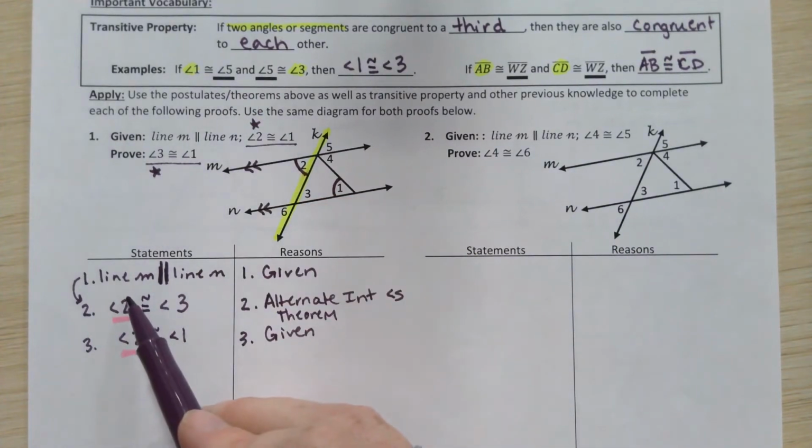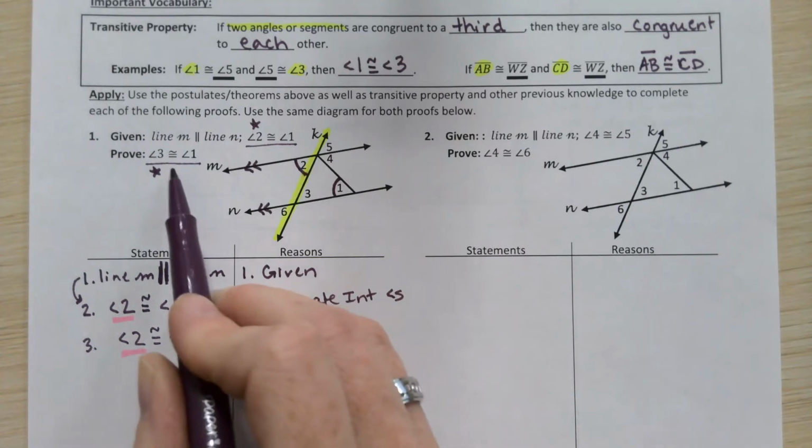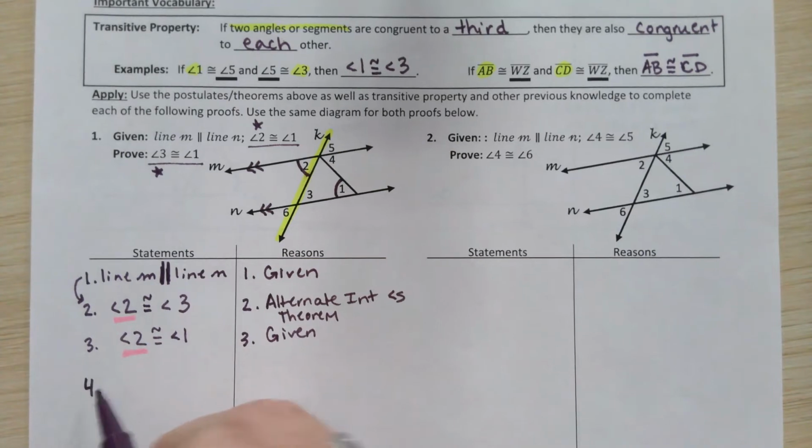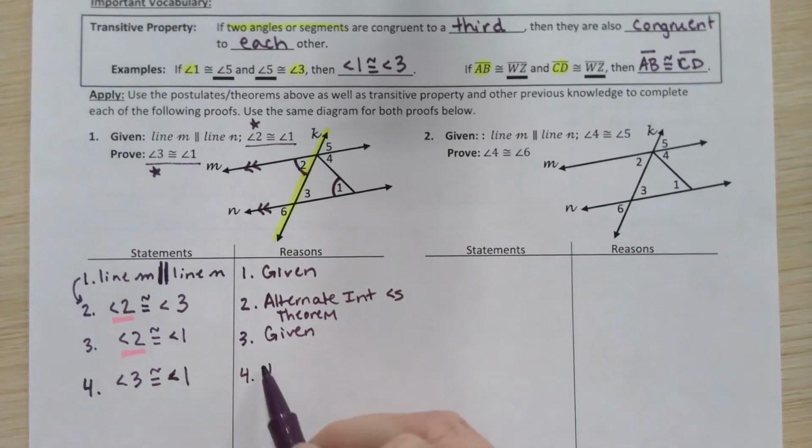So if we know angle 2 is congruent to angle 3, but angle 2 is also congruent to angle 1, I think we're ready in statement number 4 to write down the statement that angle 3 is congruent to angle 1, thanks to our new transitive property.